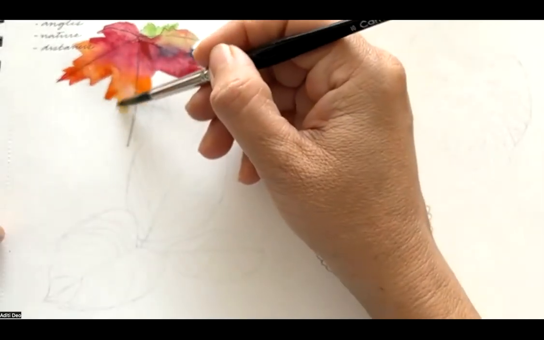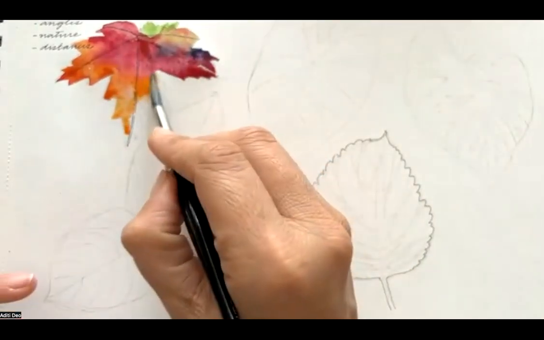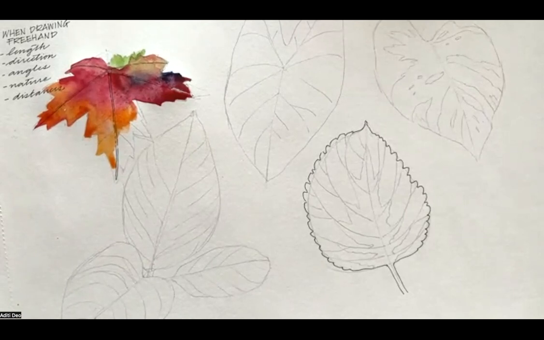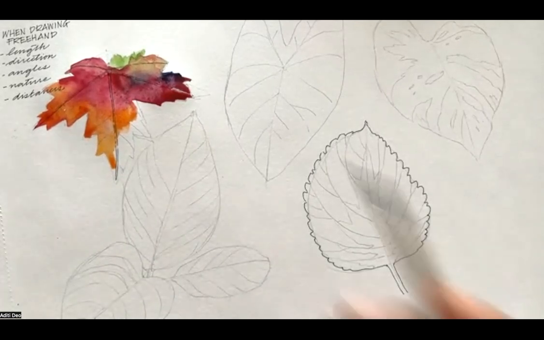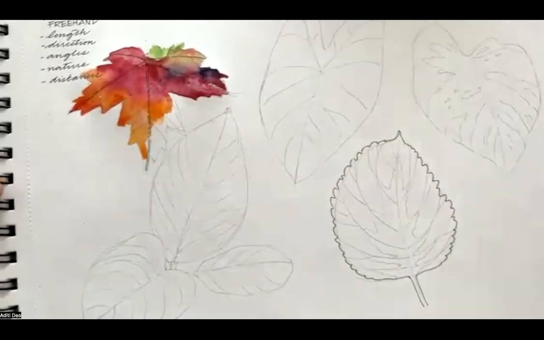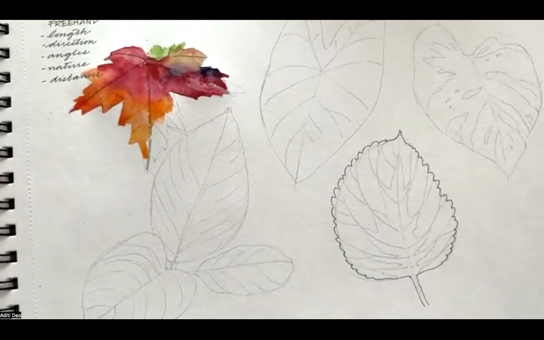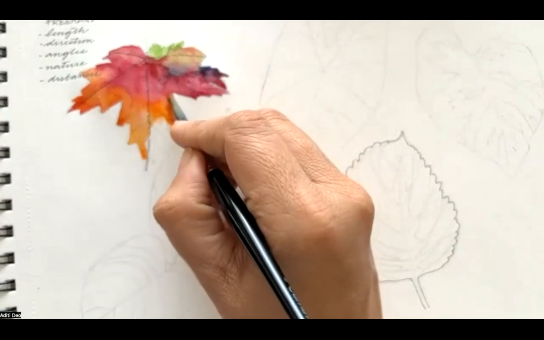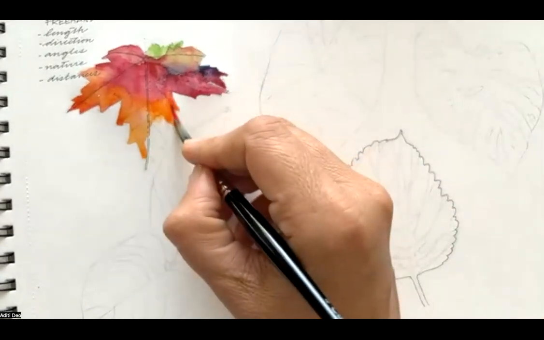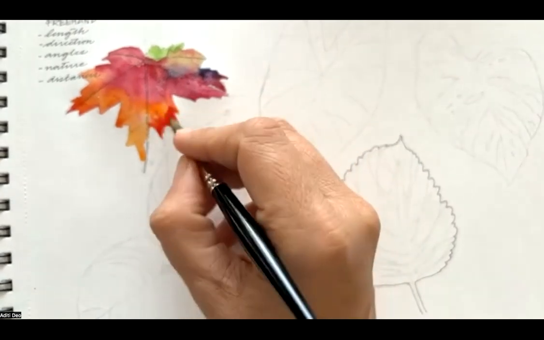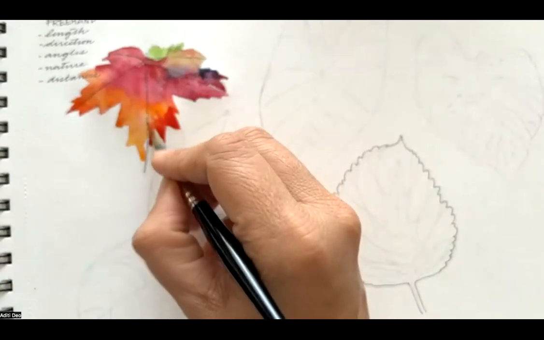I'm moving to gamboge now, so this will become even brighter. Drop my brush there. Now at this point, I'm adding a little bit of scarlet. And since these colors are all wet, all these colors will merge. So automatically we will get a very lovely colored leaf.